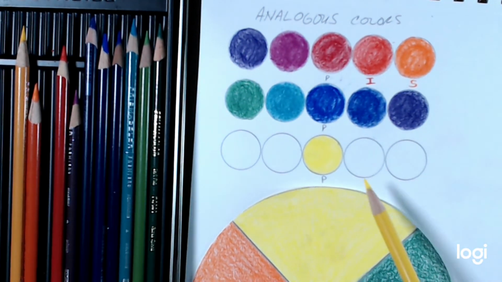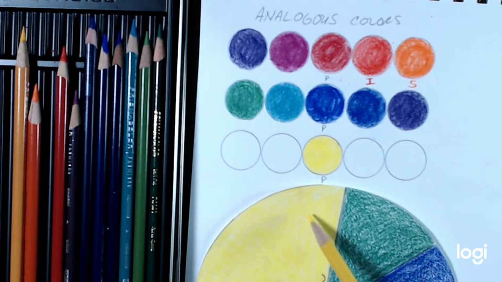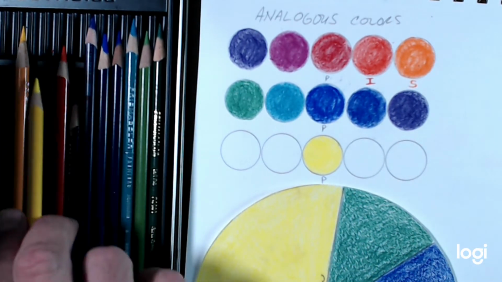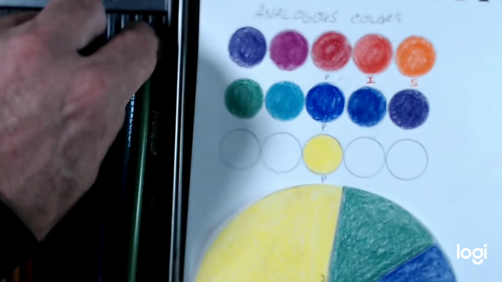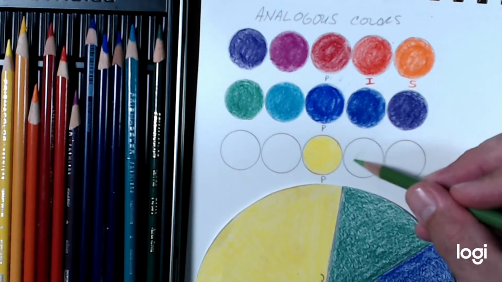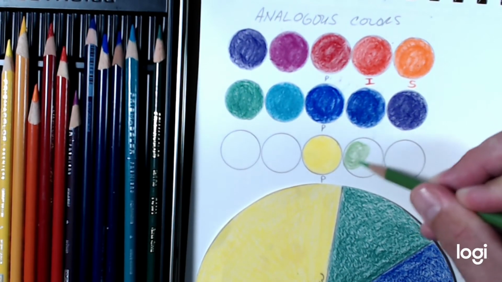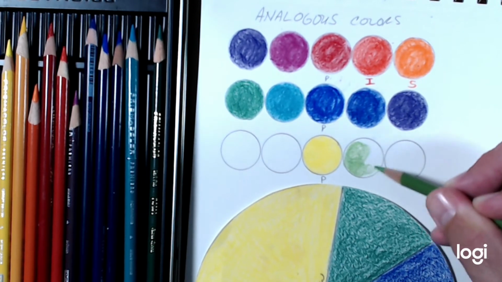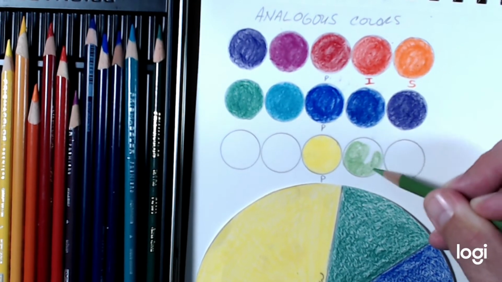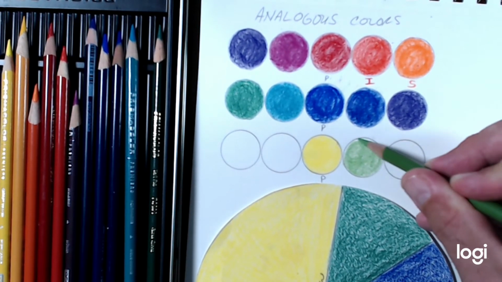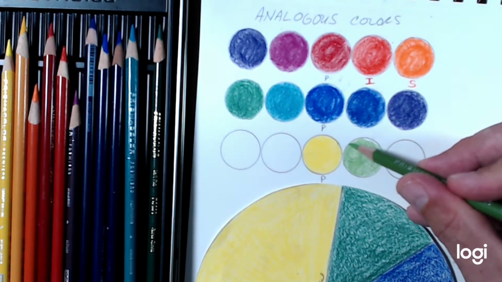So if I go to my right of my yellow, I would have a yellow-green, and yellow-green in Prismas is known as apple green. And again, sharp tip, 2-3 pressure, trying to get good coverage, take out all the grain, blocking out all the white of the paper.